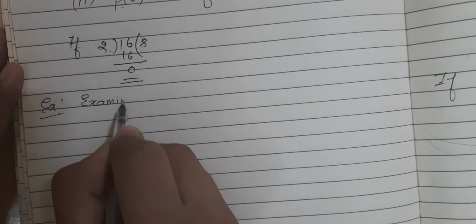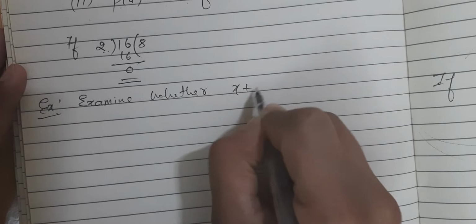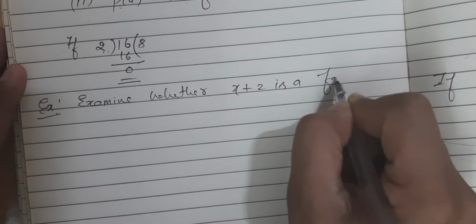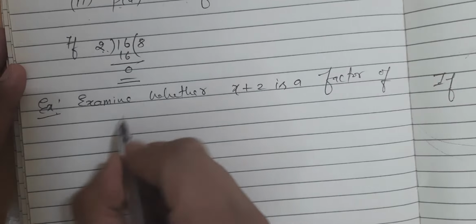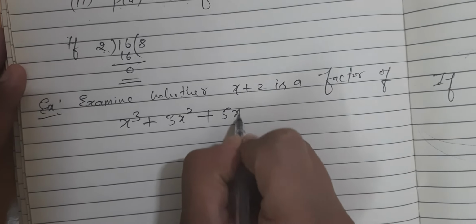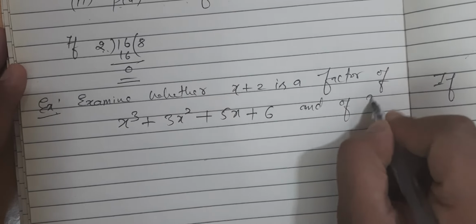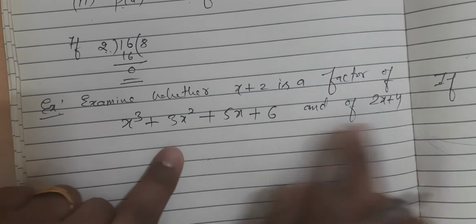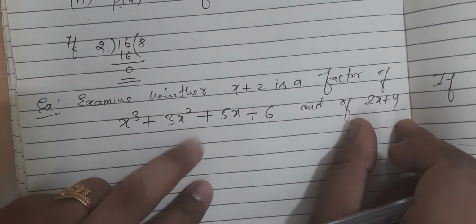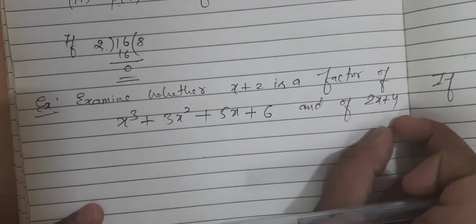Examine whether x plus 2 is a factor of x cube plus 3x square plus 5x plus 6, and of 2x plus 4. We are given two polynomials and we have to check whether x plus 2 is a factor of this polynomial as well as this polynomial.